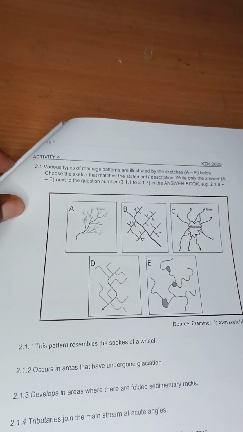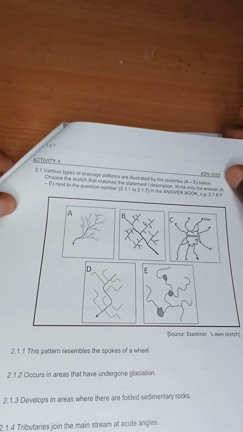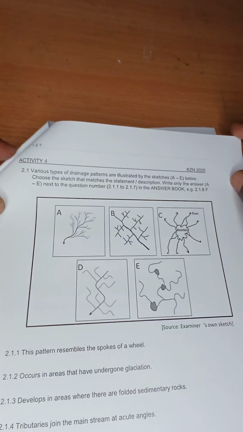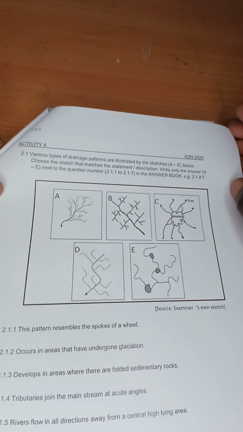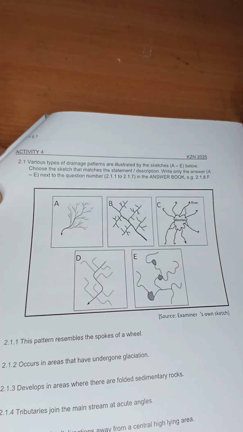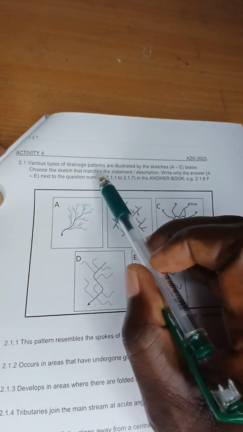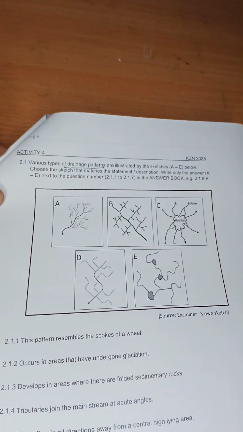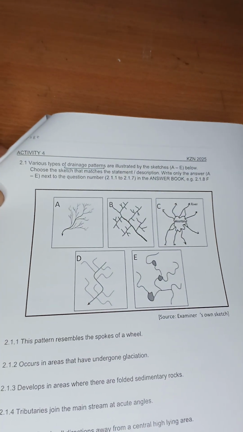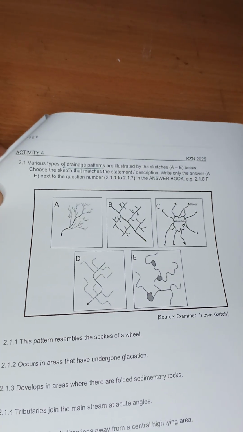Good evening. I'm still continuing with geomorphology, the short questions, the ones out of 8 and the ones out of 7. That's what I'm concentrating on now. Okay, various types of drainage patterns. We are doing drainage patterns now, illustrated by the sketches A to E. Below, choose the sketch that matches the statement or description.